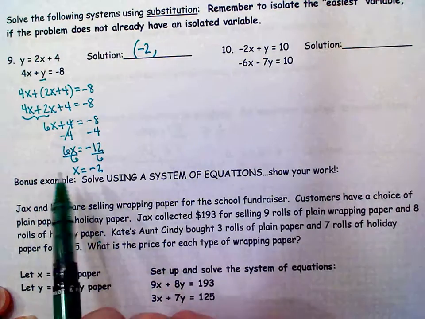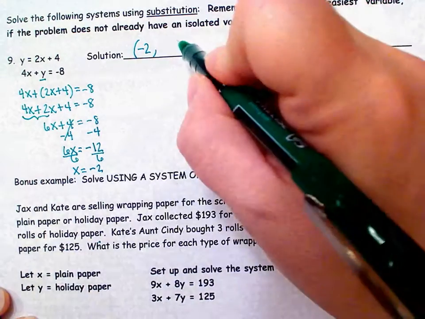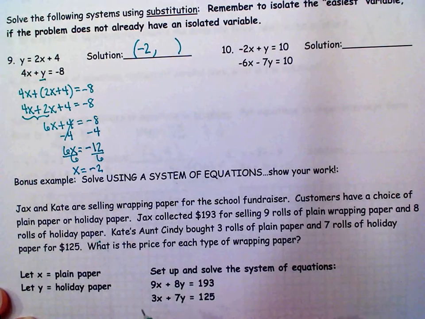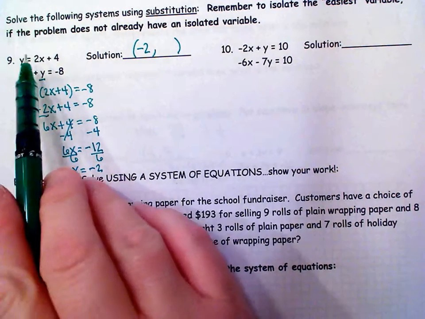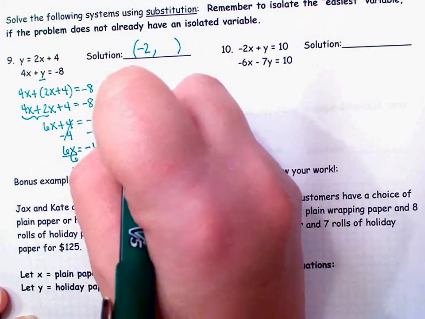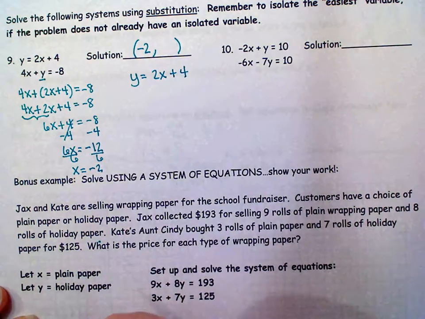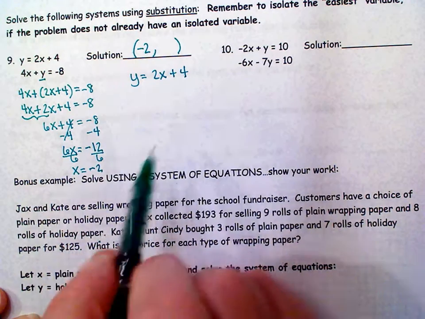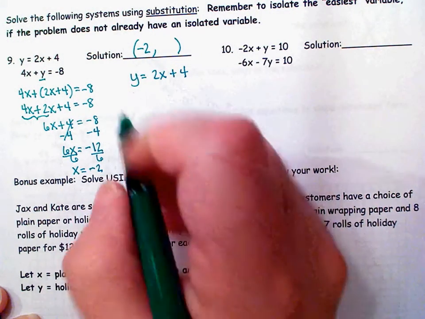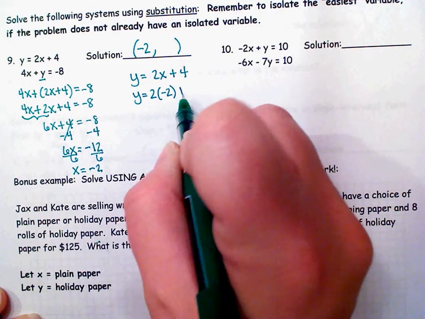That's our x value, so in my answer I'm putting it in the x's spot, and now I need to find what y is. You can use either one of your equations when you're going to find y. I'm going to again just use the very first one that was given, which was y equals 2x plus 4. So I'm replacing the x with negative 2, so make sure you always put it in for the correct variable.